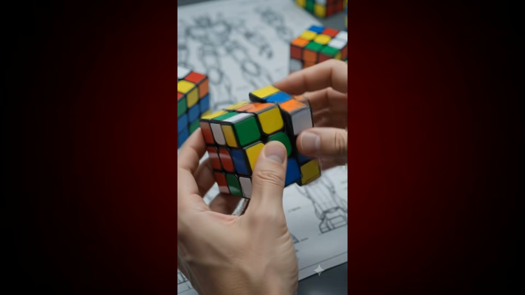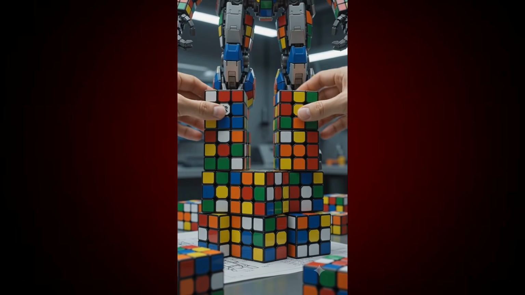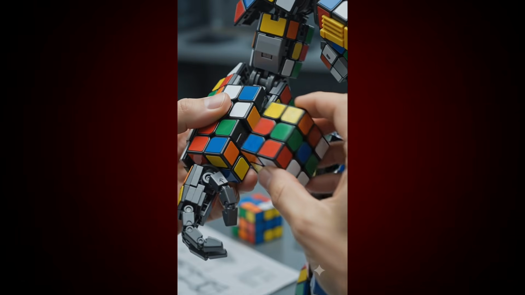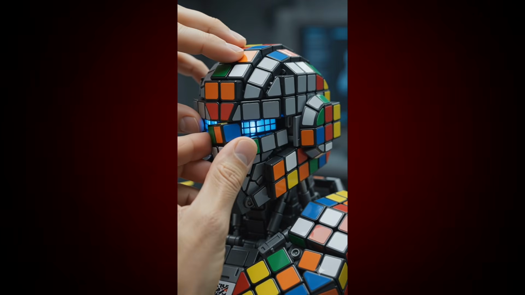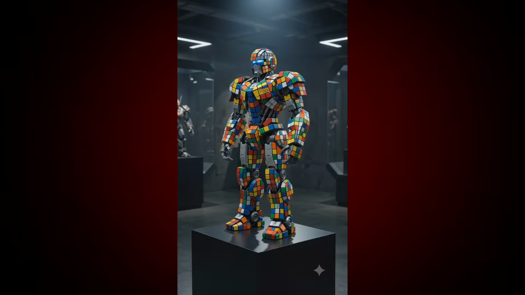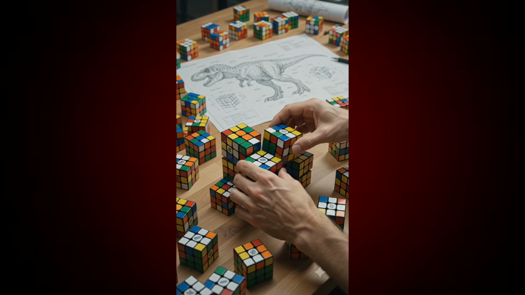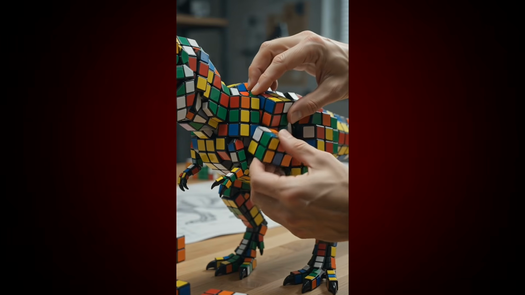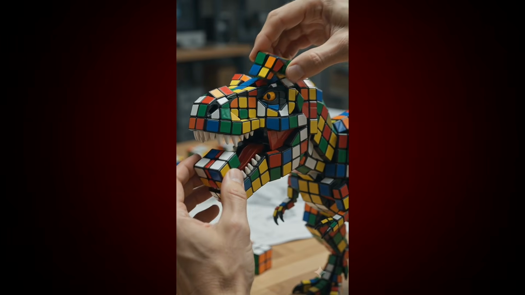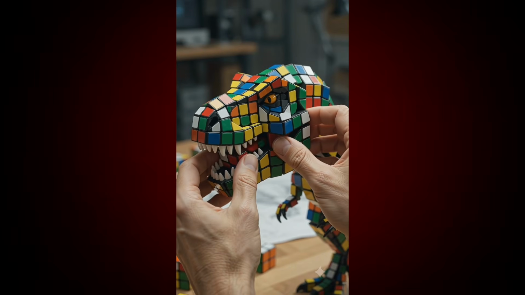What if I told you I found one of the newest AI content niches, and the crazy part is it's already going insanely viral across social media? Yes, I'm talking about these Rubik's Cube object making videos. They're creative, ridiculously satisfying, and honestly some of the most visually unique AI content I've seen lately.